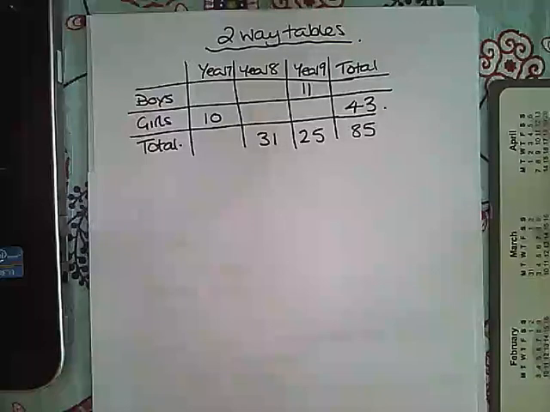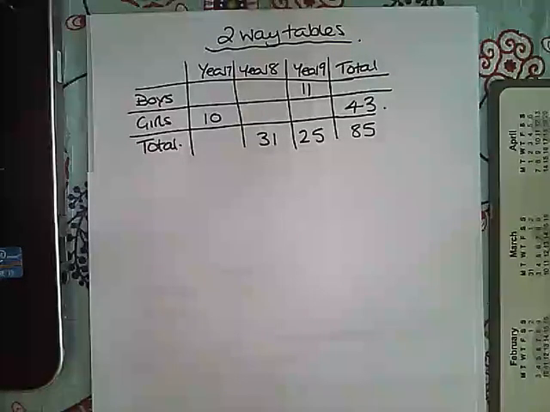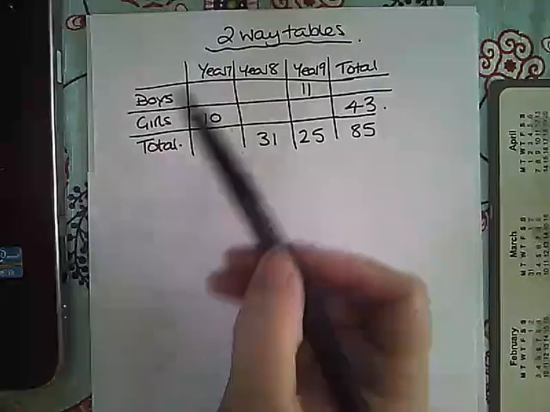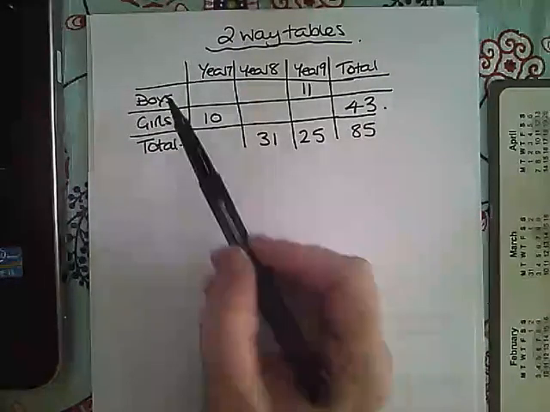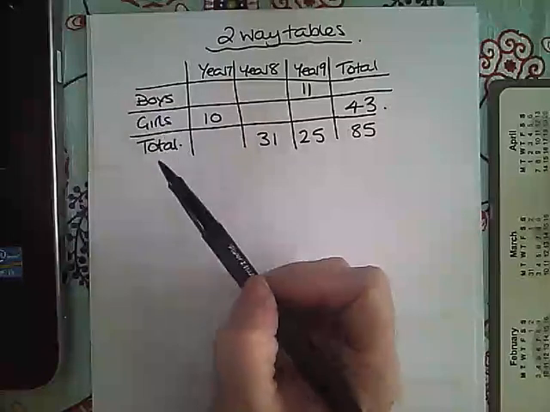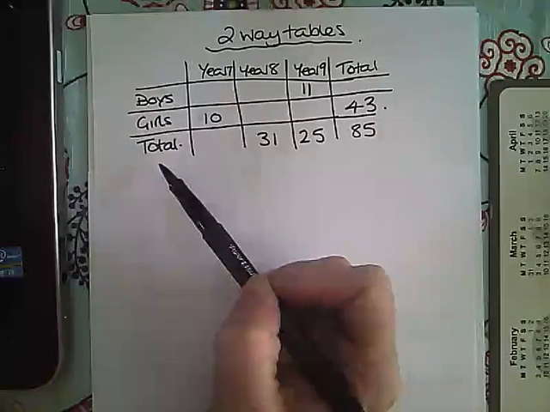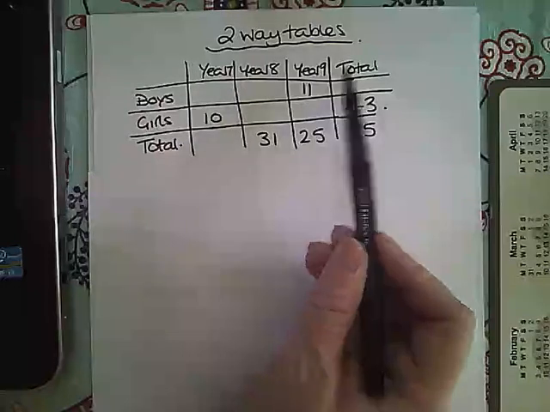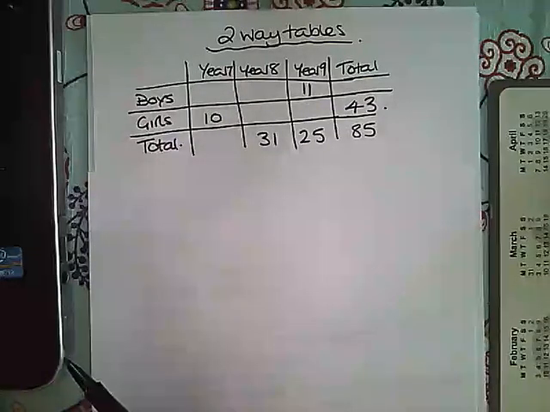Welcome to my video on two-way tables. This is an example of a two-way table. It's called a two-way table because it has two pieces of information: the boys and girls and the total running down the side here, and what year group with the total they are in running along the top here.